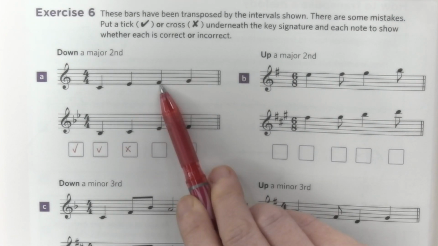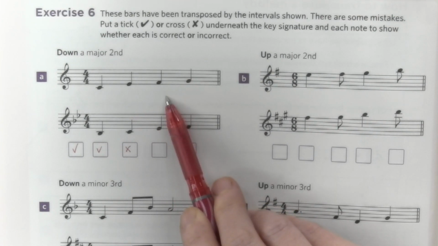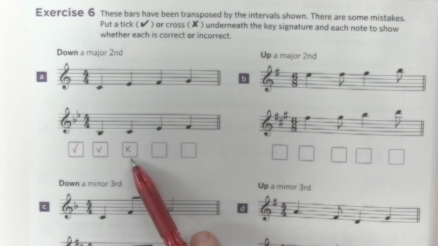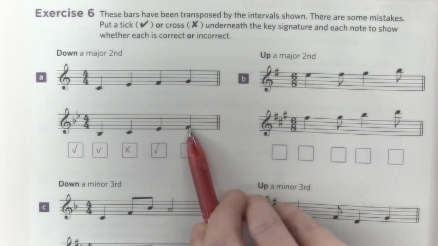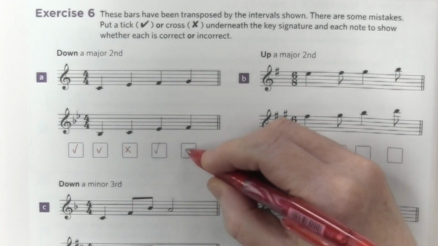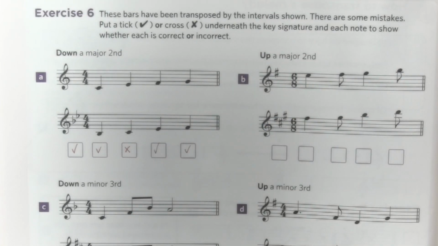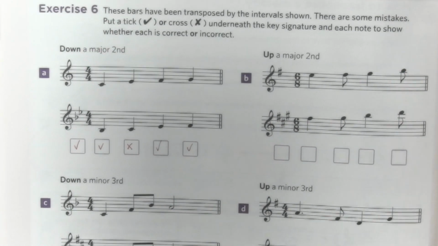So F, E and E flat, we need 2 steps below, so correct. And Sol becomes Fa, yes, correct. So we had only one mistake in this transposition. Does it make sense? Let's move on to the second one.